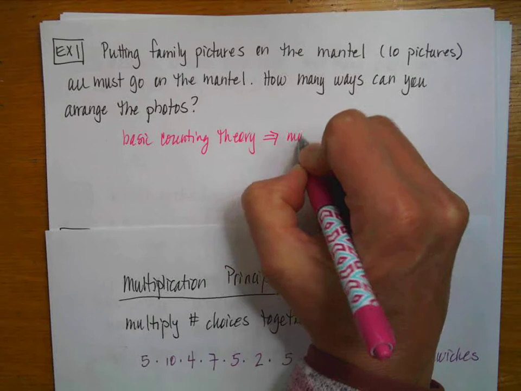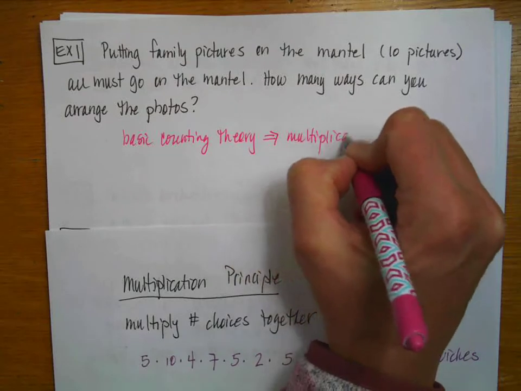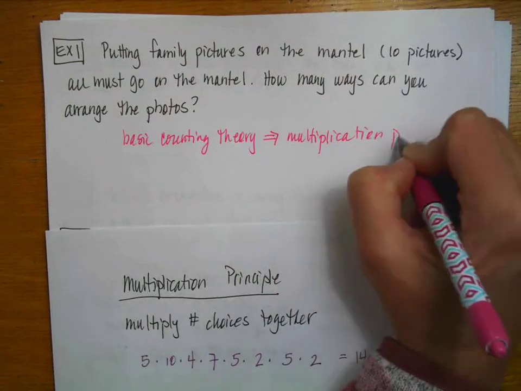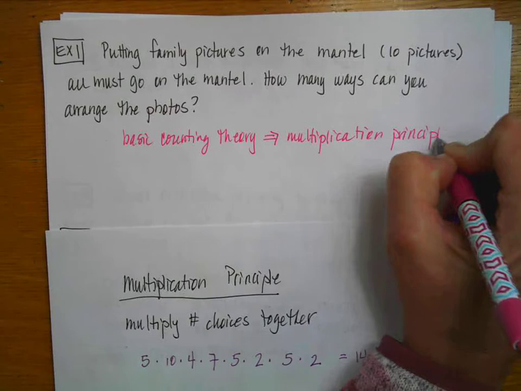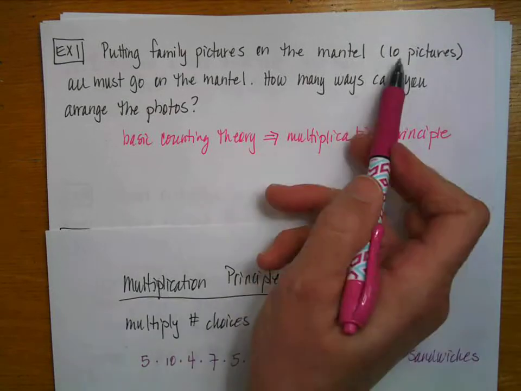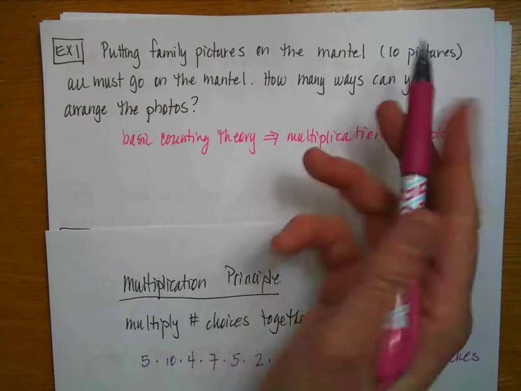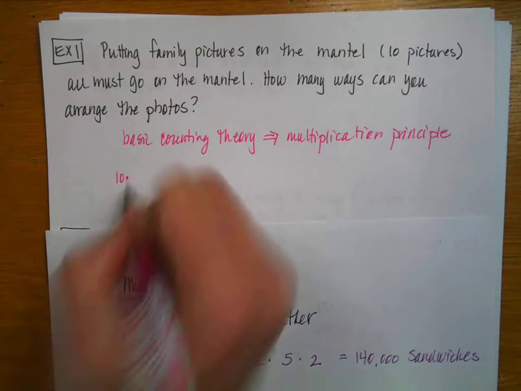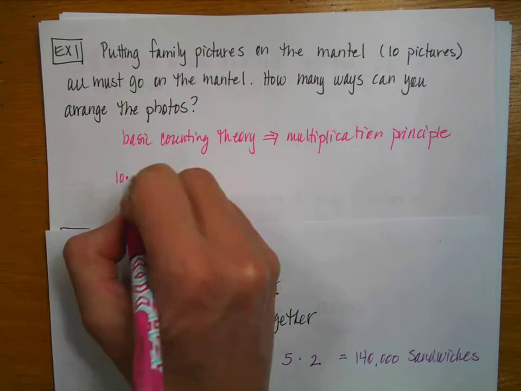And it is what we just talked about. It is the multiplication principle. Both of those things kind of mean the same thing. Different books call them different things. So when I choose to put the first picture frame on the mantle, I have 10 pictures to choose from.